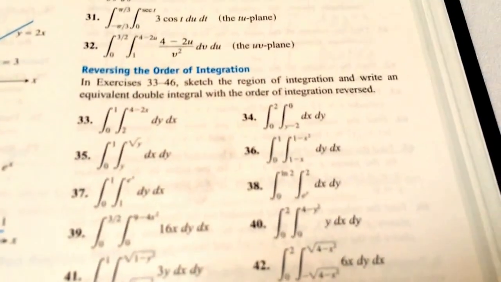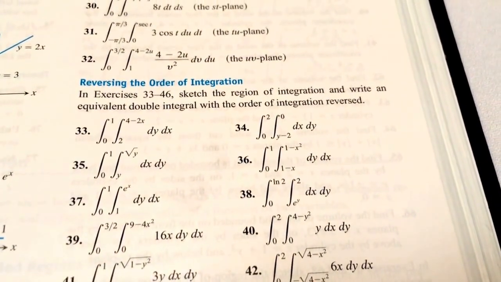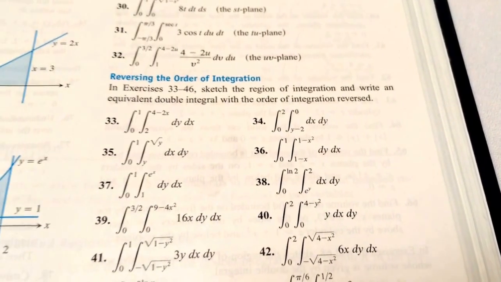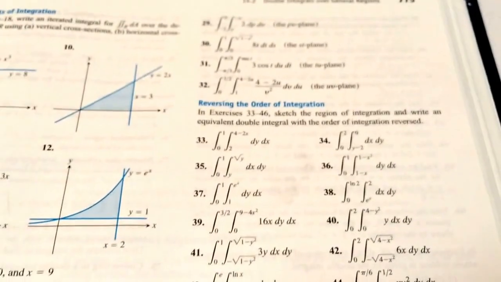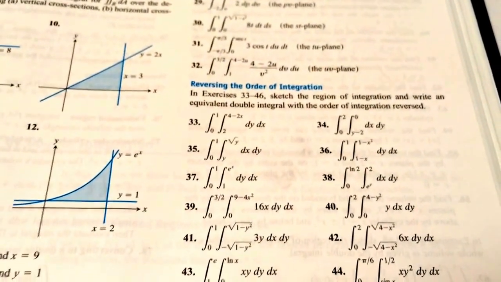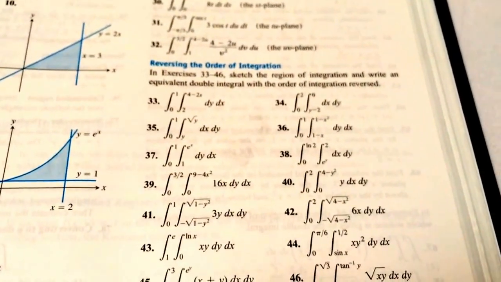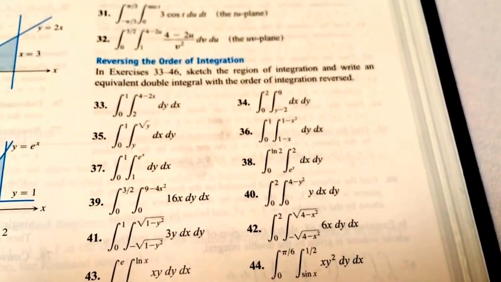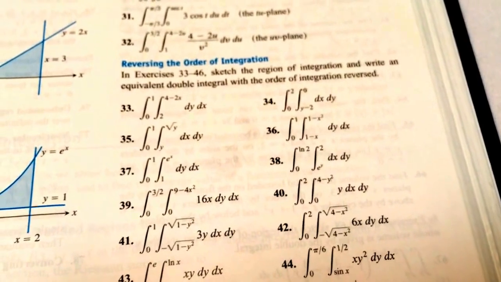All right, next group, 34 to 46. Sketch the region, write an equivalent double integral with the order of integration reversed. So they did not ask you to integrate these, so don't integrate them unless you just want practice, but you don't have to. So if you want to practice with it, you can integrate it. If you don't want to practice with it, you don't. Notice the thing you're integrating is just a 1 the first time, so they are really easy to integrate.